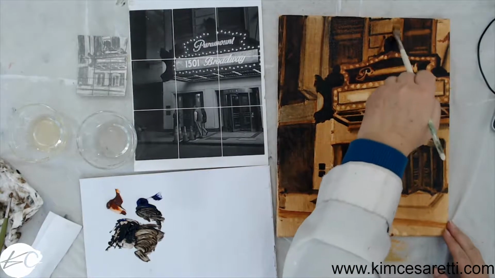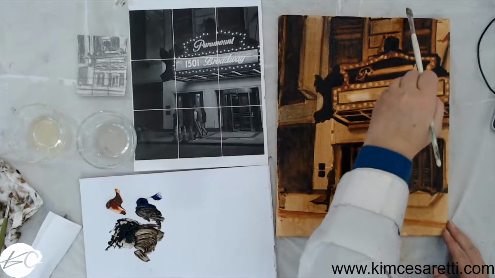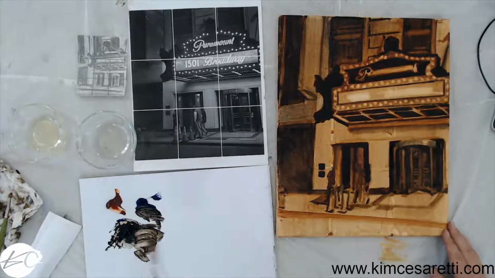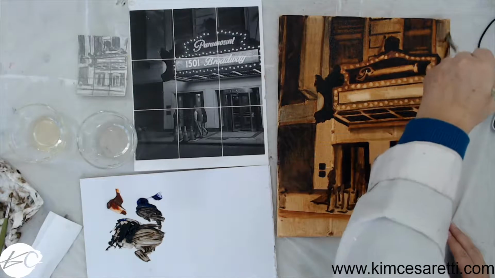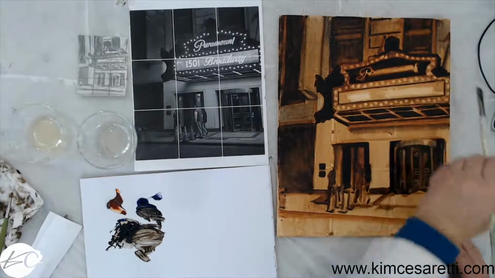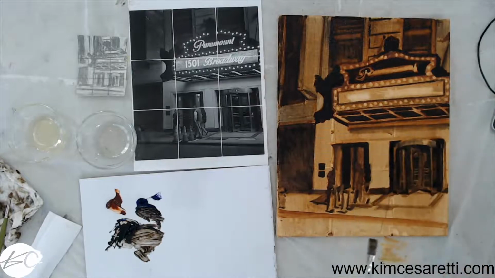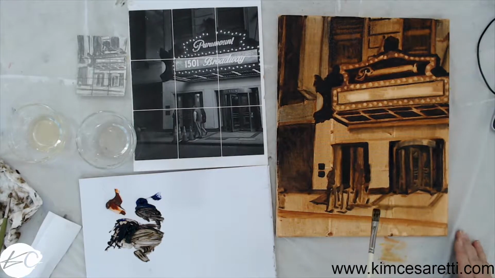So you can see what I see. I'm just glazing a little bit, and it's giving it just enough dark to make the building itself recede.